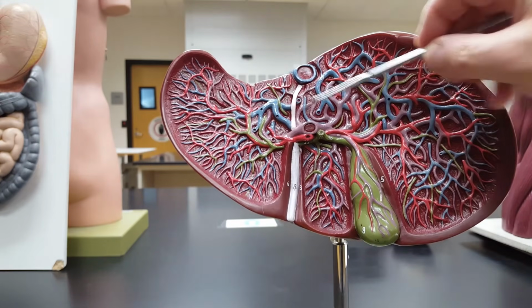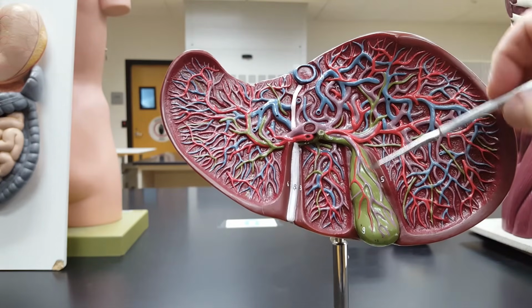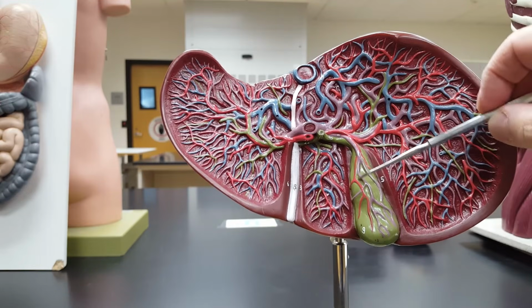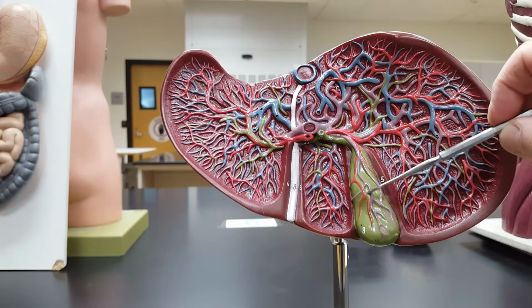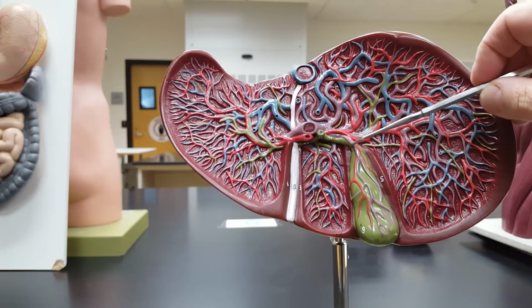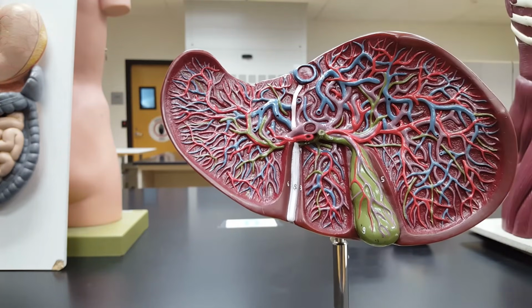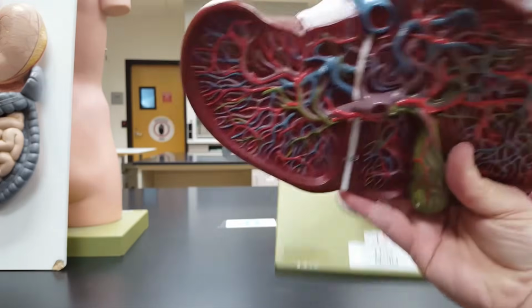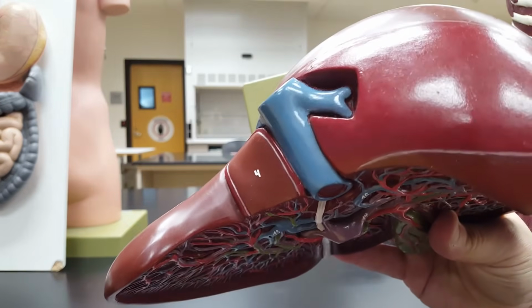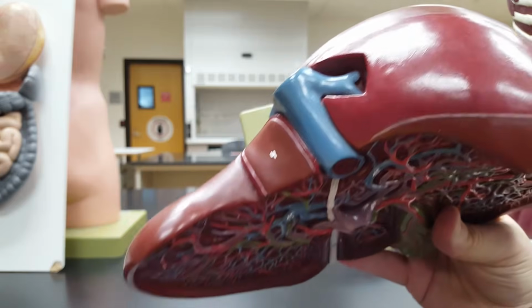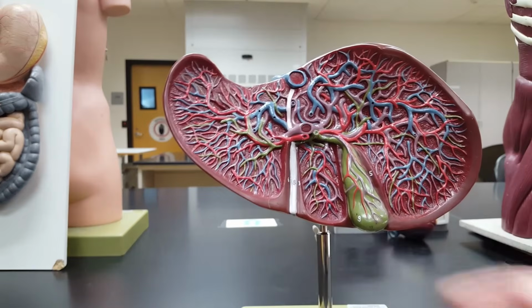So red hepatic artery, red cystic artery, purple cystic vein, purple hepatic portal vein, and again, this is what I like, hepatic vein right there. The liver. Very interesting organ.